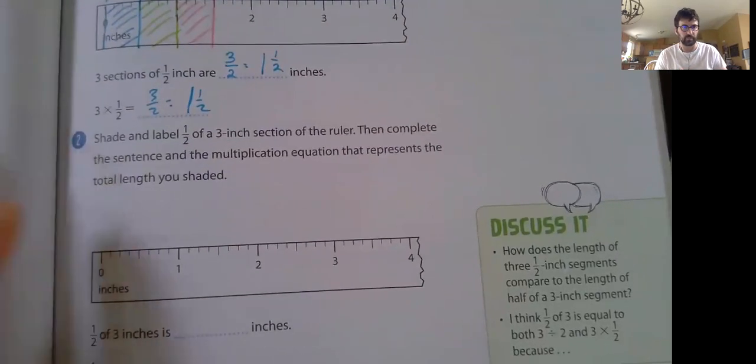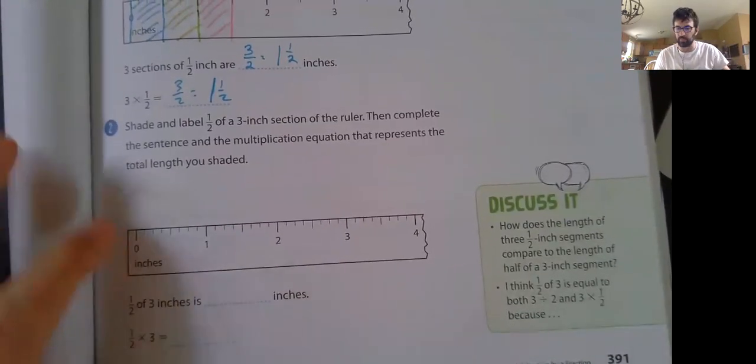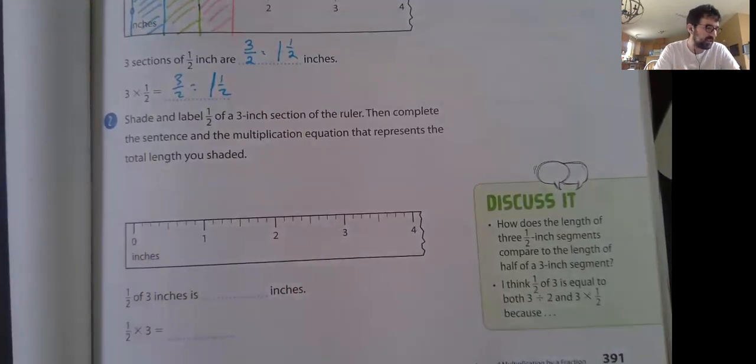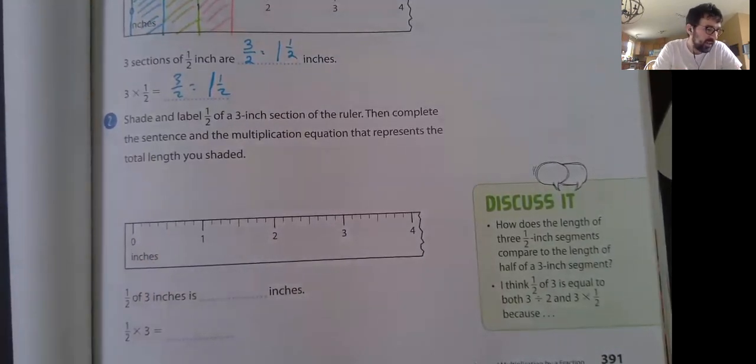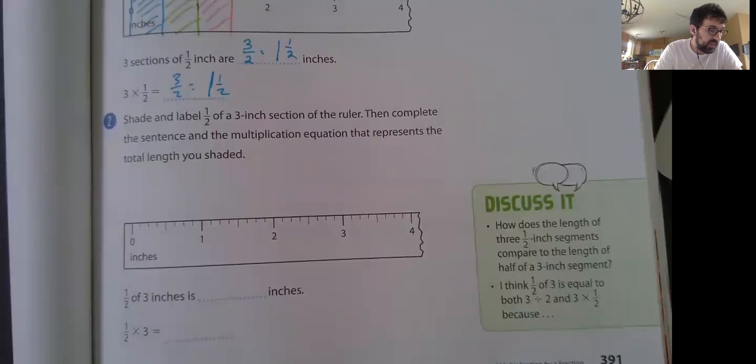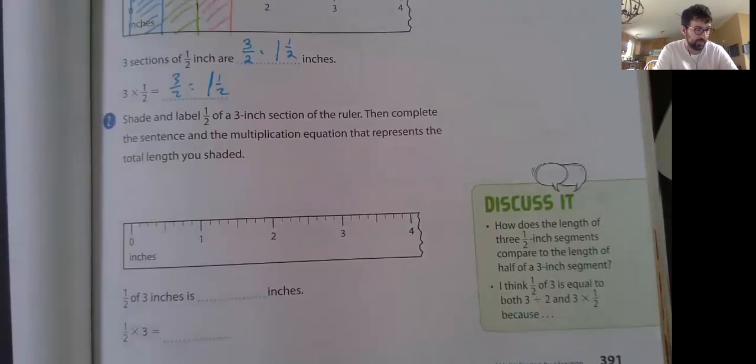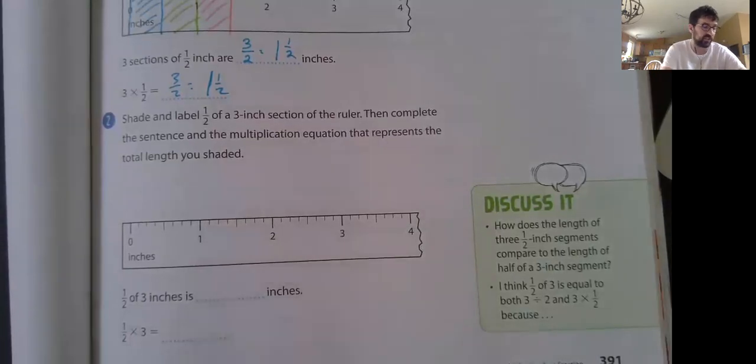So let's look at this now. This says shade and label half of a 3-inch section of the ruler. Then complete the sentence and the multiplication equation that represents the total length you shaded. All right. So the idea is that we want to shade half of 3. So if this is 3, right?